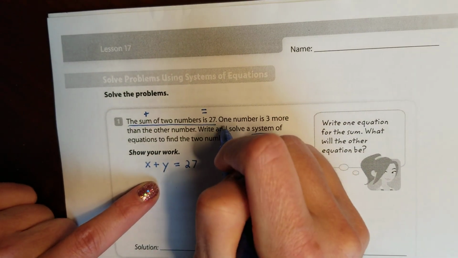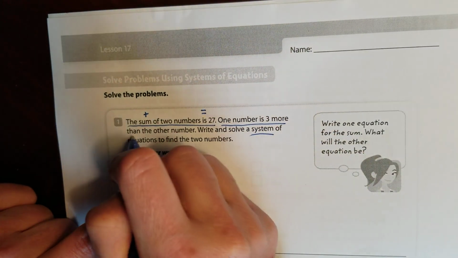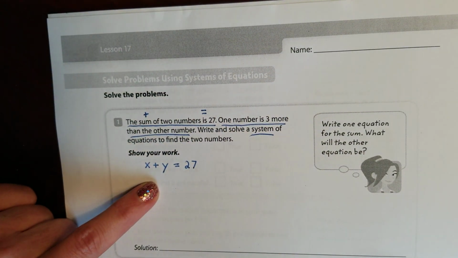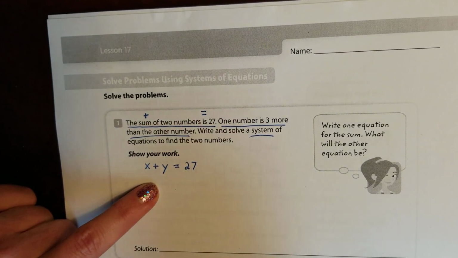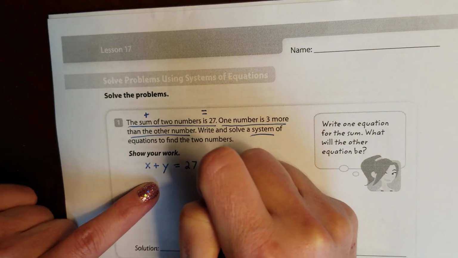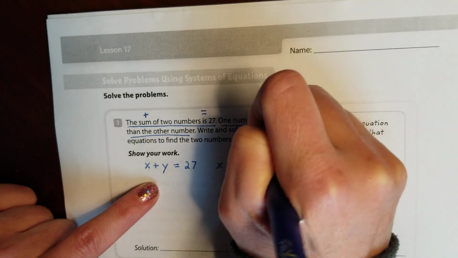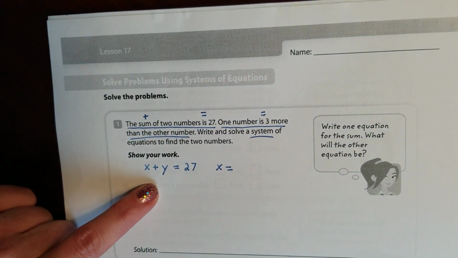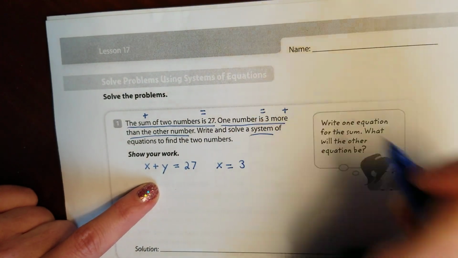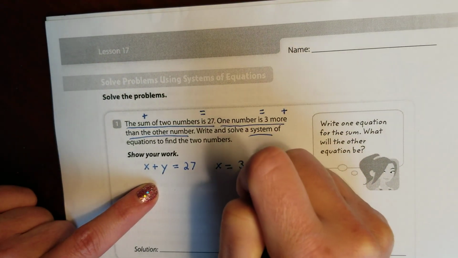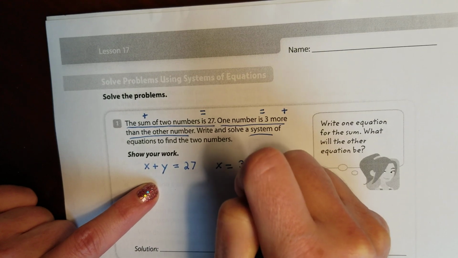One number is 3 more than the other number. There's my second equation right there. One number is 3 more than the other number. So I'm going to use x and y as my two numbers, and I'm going to say x is, remember, is represents your equal sign, 3 more than is addition, so 3 more than the other number.